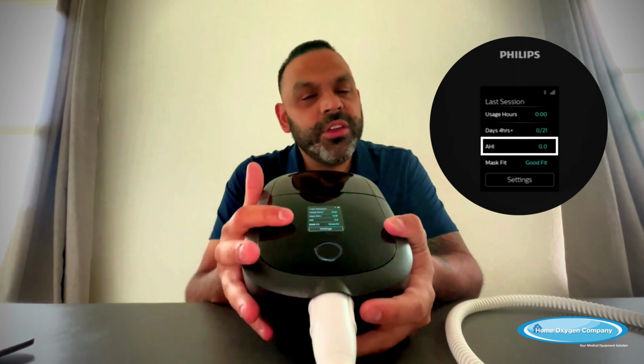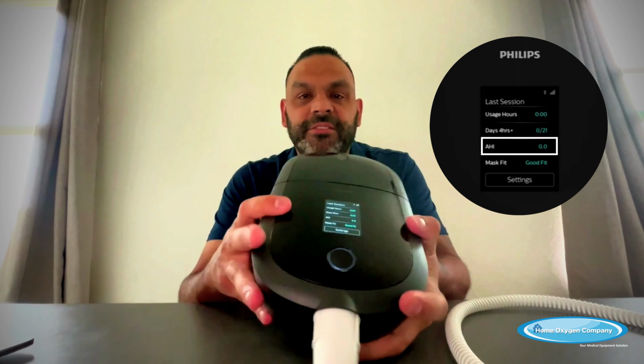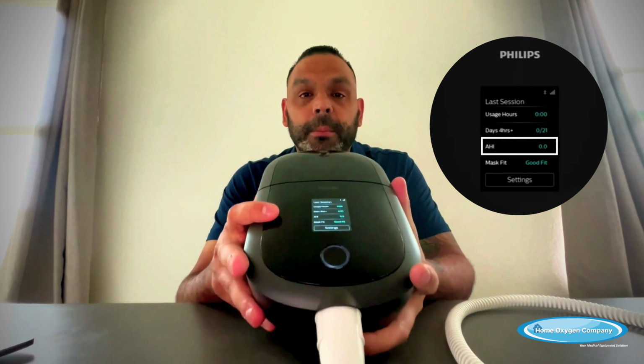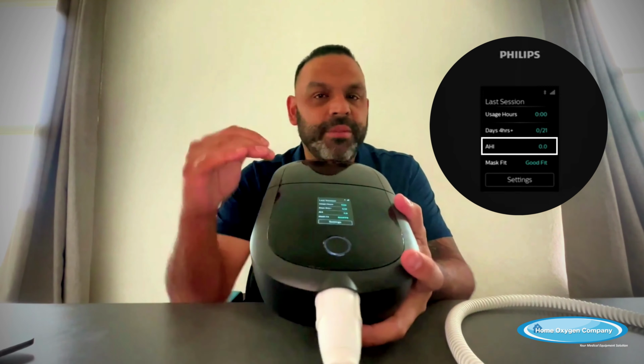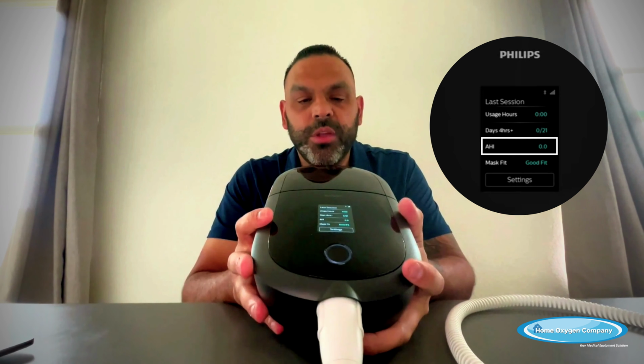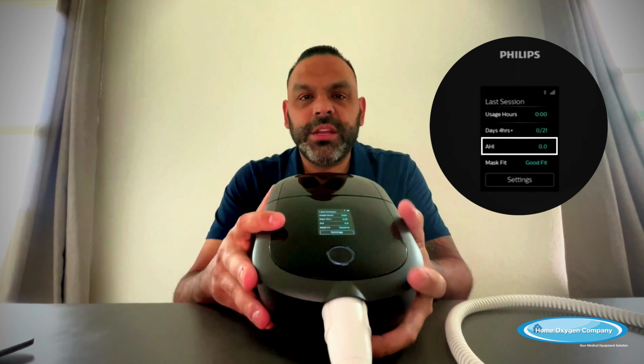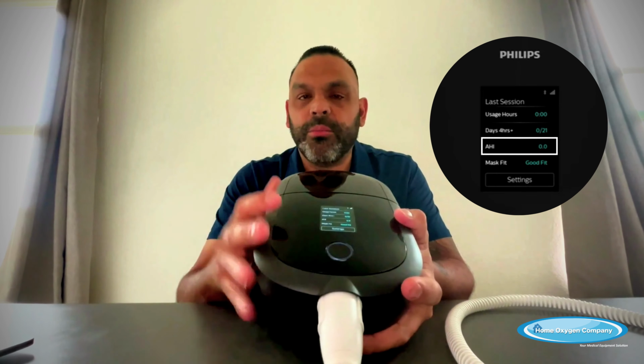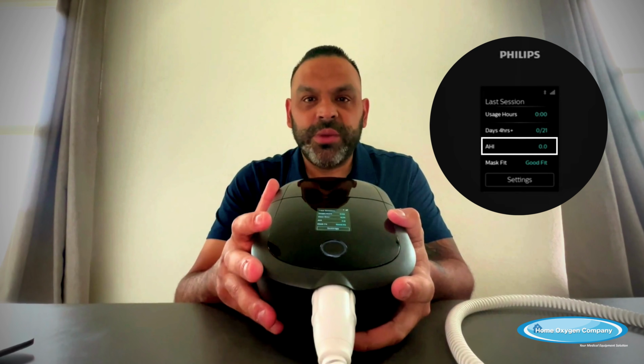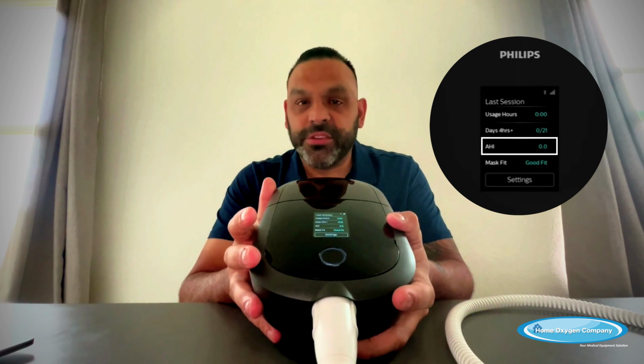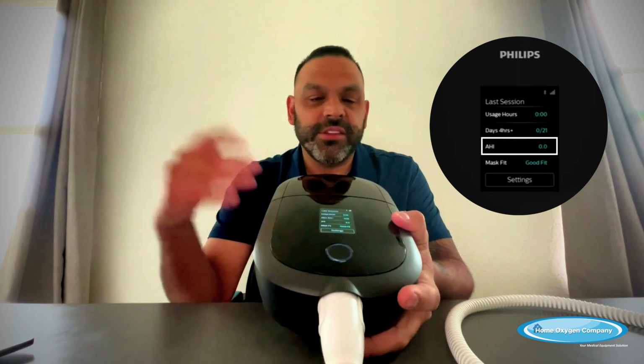So the number that you want to see here is 5.0 or below that. You don't want anything above 5. When you initially start using your machine, if you're above 5 and you're a brand new user, it's going to take a while for you to kind of get used to it. Some people adapt in a day. Other folks, it takes them a month or so or more to get used to using the machine.